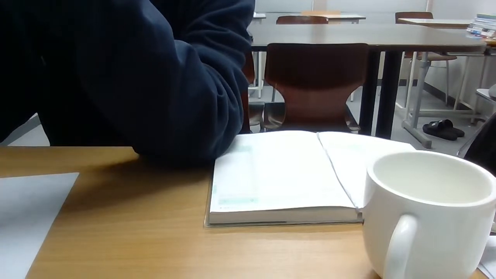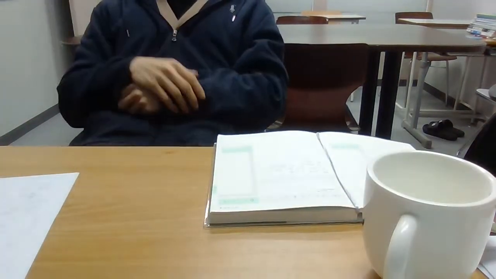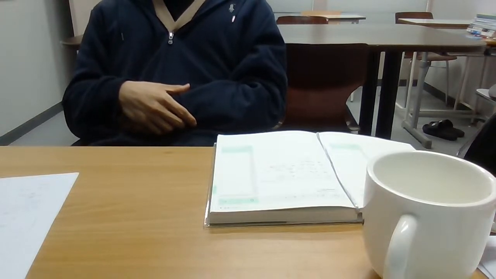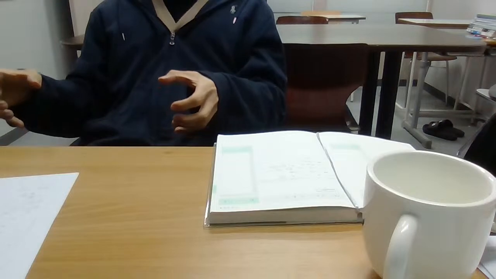We can order them with any rules, like we can force them to line up in order of height.